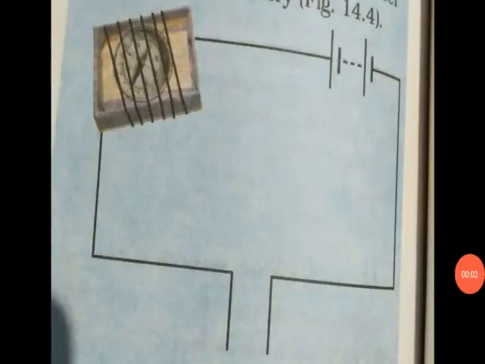Now you can see a picture here showing another tester which can detect a weak current. Here we can use another effect of an electric current by using another kind of tester. Here we use a compass needle. Do you recall that electric current produces a magnetic field?